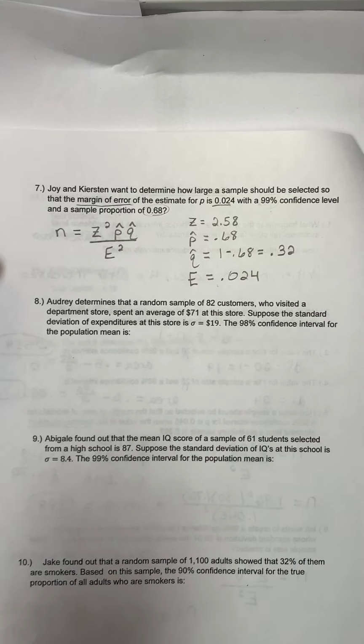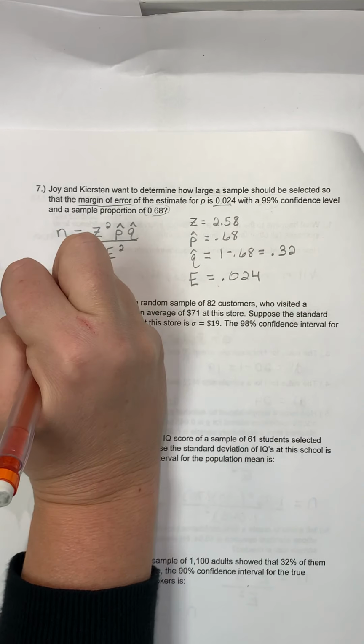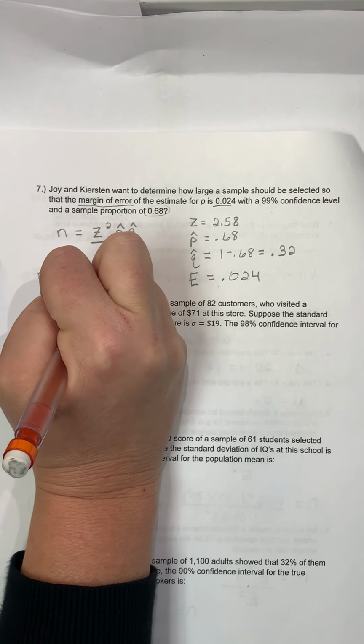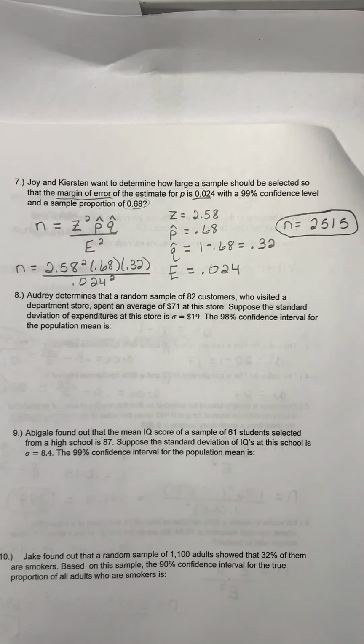All right, we have everything. So Z squared, 2.58 squared. Now remember, P hat is not squared. He's just wearing a hat. Q hat is not squared. He's just wearing a hat. Over E, which is squared. Now we put that in our calculator. Remember, we want to round up. I came up with 2,515. And there we go. So that helps you practice those sample size ones. You're going to have each of those equations, so make sure you're comfortable with both.